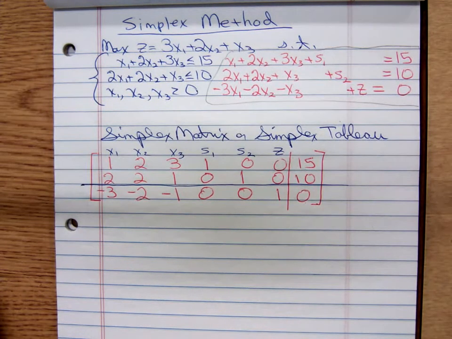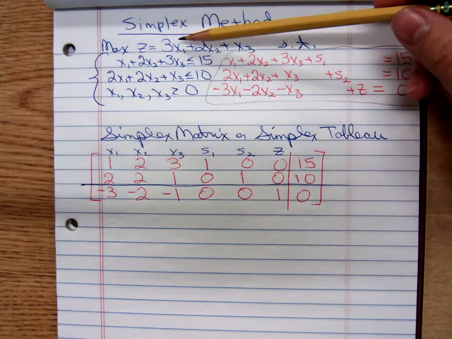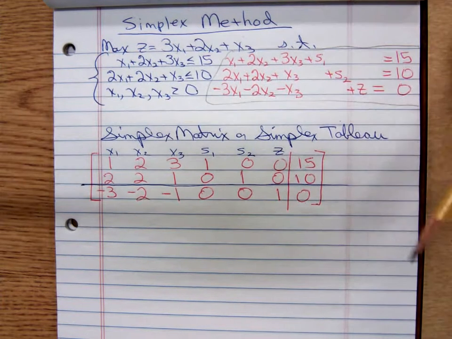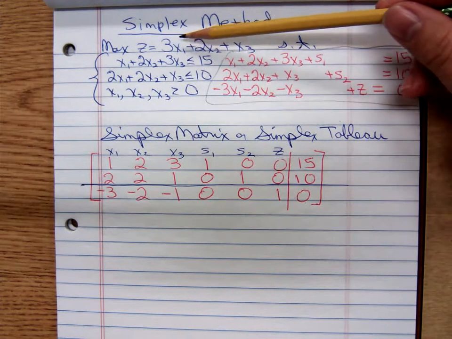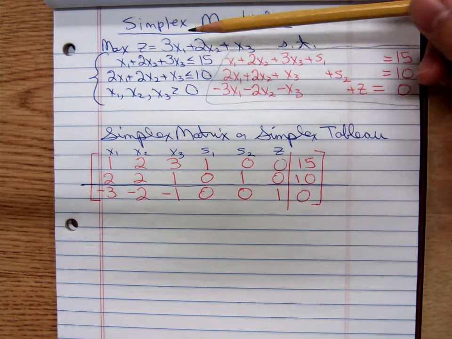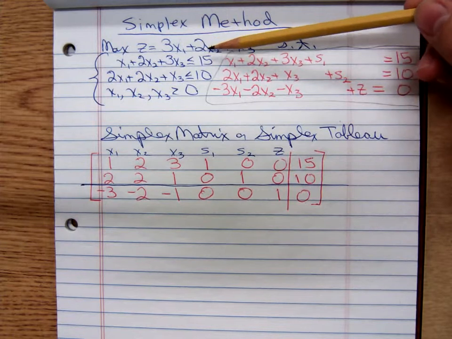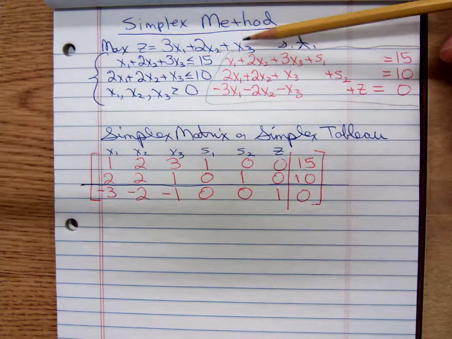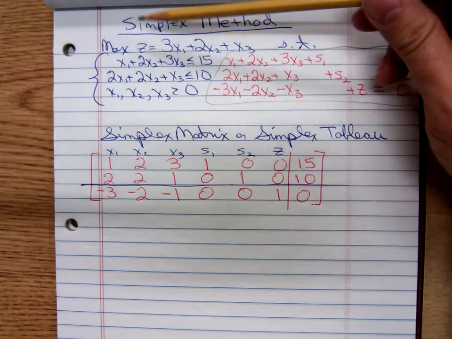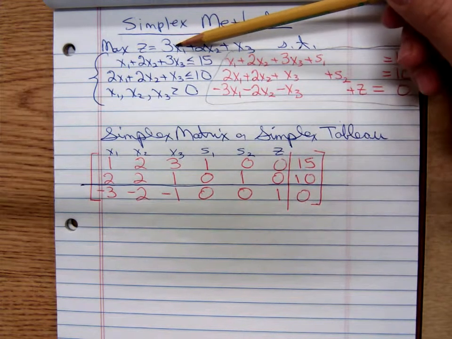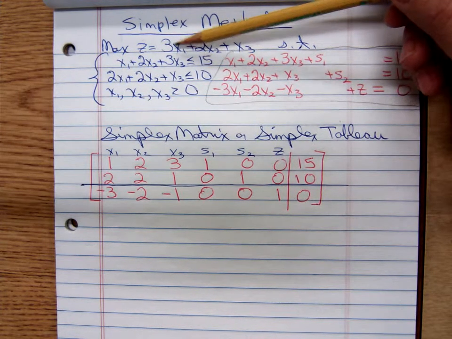So, to get started with the process, we ask ourselves, which one decision variable has the biggest impact on the value of z if you could only increase one of them? Well, x1 has the biggest impact because it's being multiplied by 3, whereas x2 is only multiplied by 2, x3 is only multiplied by 1. So the one that has the biggest impact on z, we're trying to get the biggest value of z possible, so we're going to use the column involving x1.